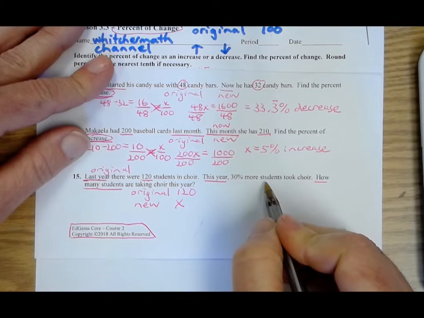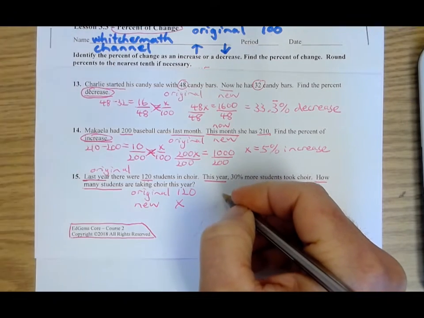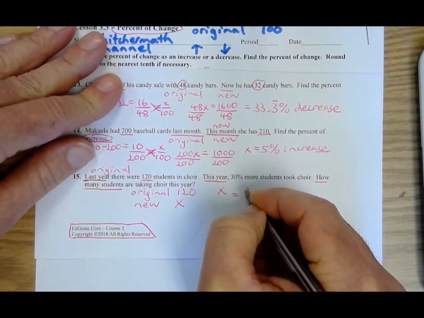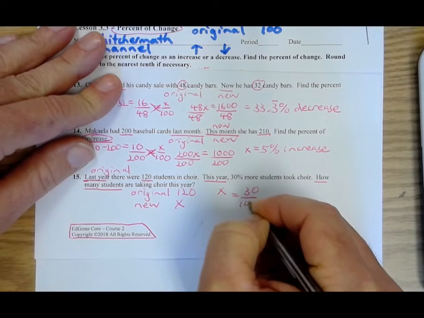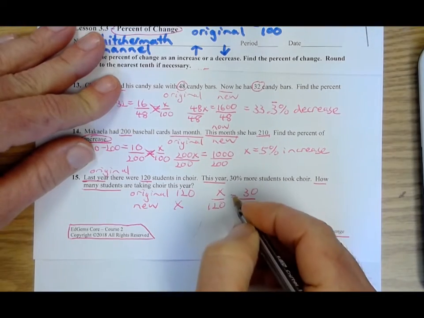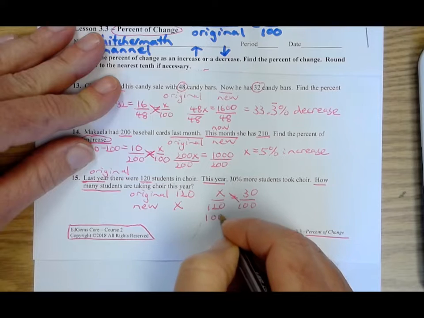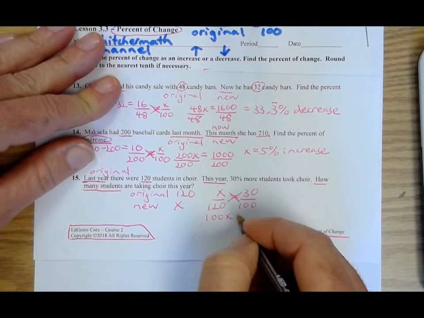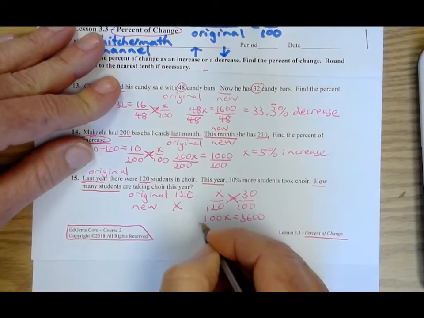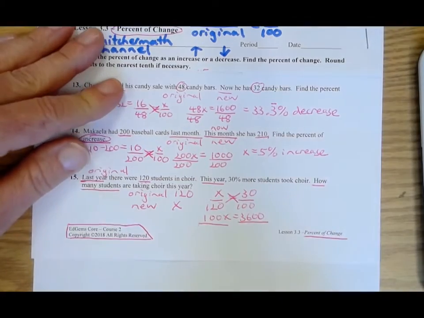So 30% more. What is 30% of 120? Once we figure this out, this will tell us how many more students joined.